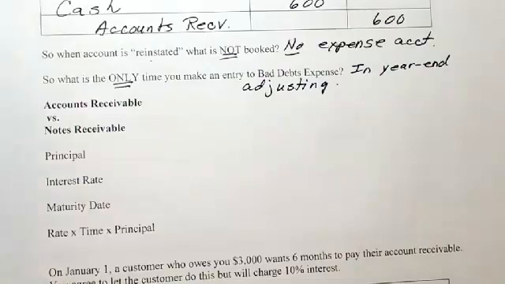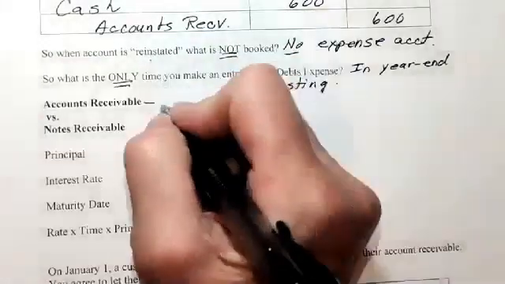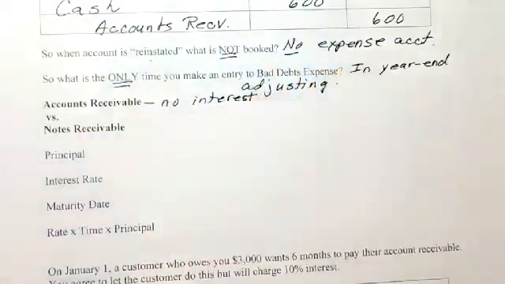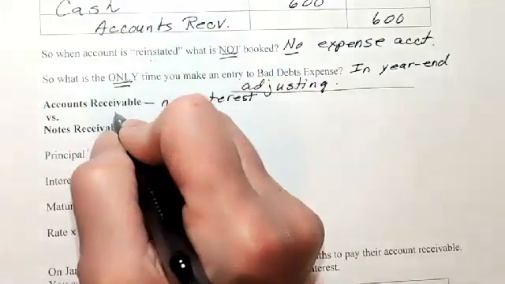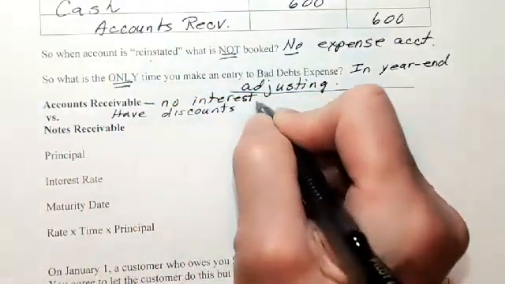We have two kinds of receivables. We have accounts receivable and notes receivable. What makes it different is accounts receivable, there's no interest charged if you pay it on time. In fact, we often have discounts to pay on time.